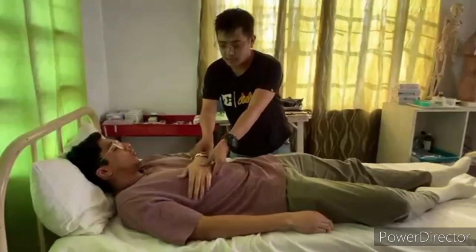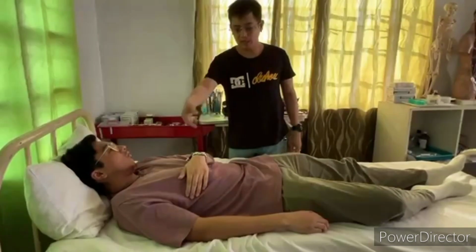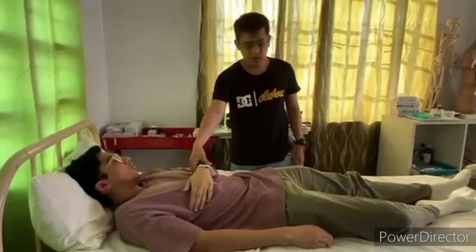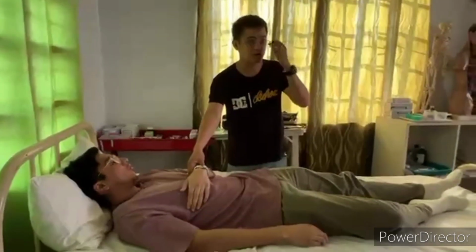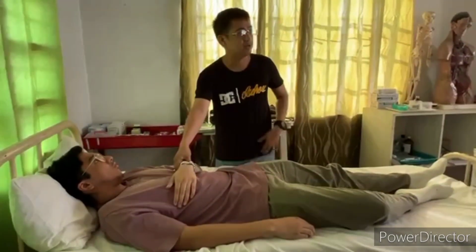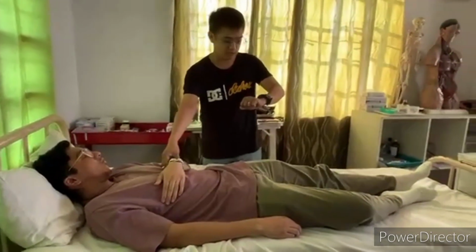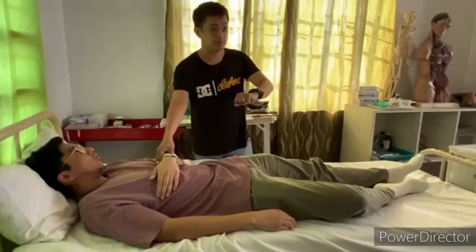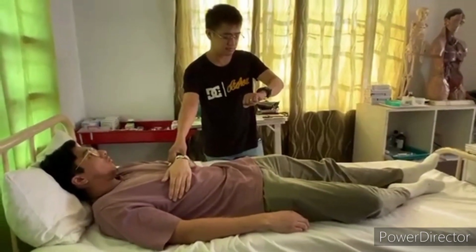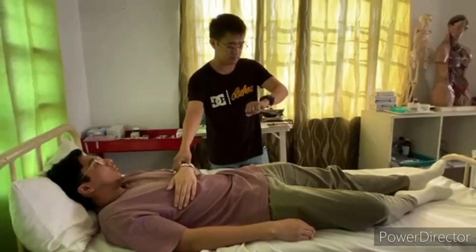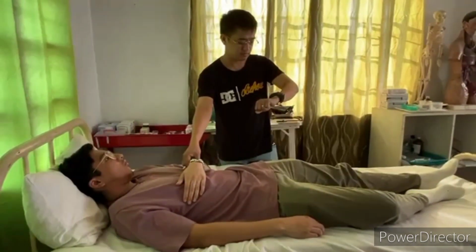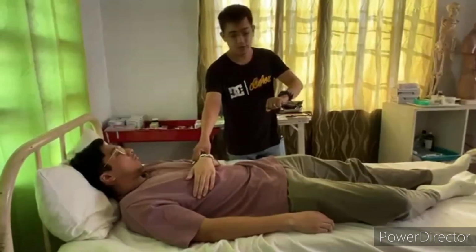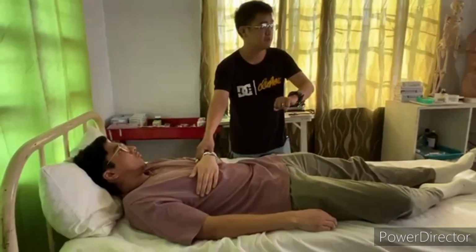In getting the pulse rate, we have to palpate the radial pulse of the patient using our index and middle finger in 1 full minute. Okay, we're gonna count the number of beats per minute using our analog watch. So palpate the radial pulse and at the same time, look at your analog watch to count the number of beats per minute. Okay, so after 1 full minute, we're now going to be getting the respiratory rate of the patient.